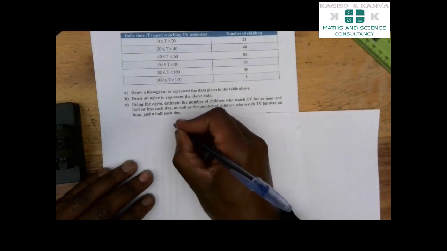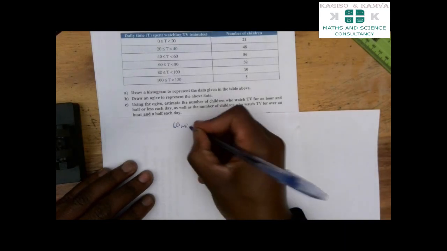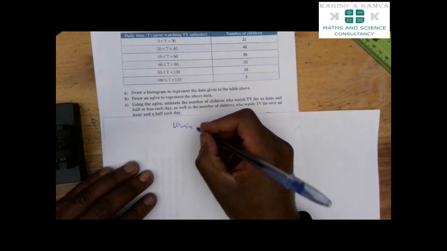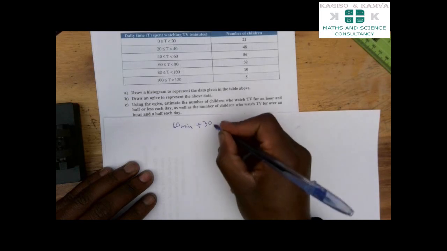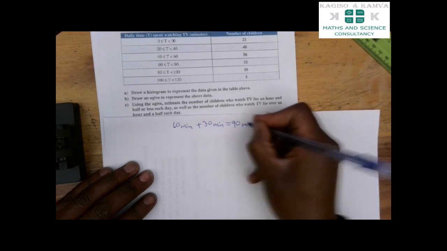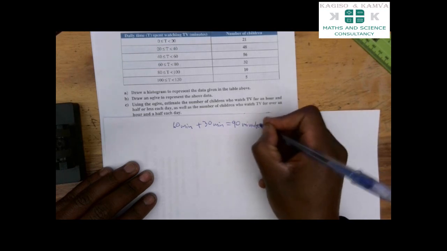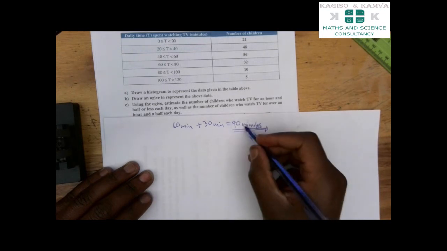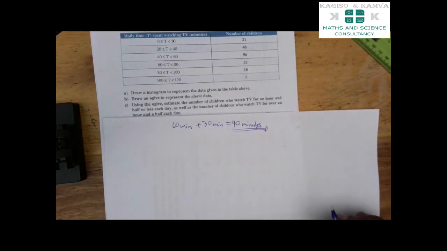Okay, so we're going to use what? An ogive. So an hour and a half, in an hour we've got 60 minutes, and then plus half is 30 minutes. So in total we're going to have 90 minutes. So we want to get the number of children who watch TV for less than 90 minutes. So we're going to make use of our ogive, the ogive we just plotted here.